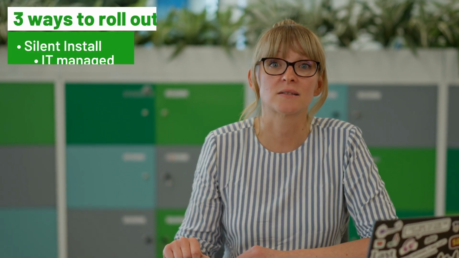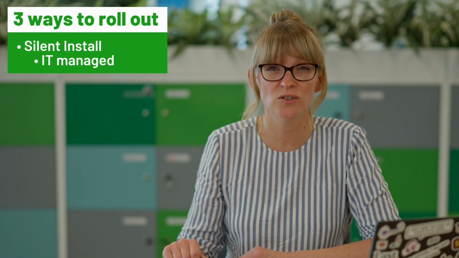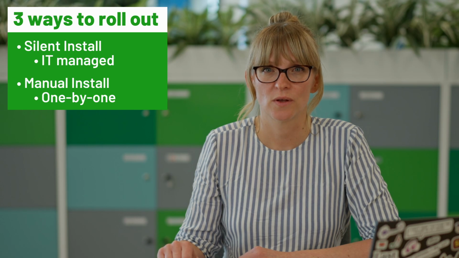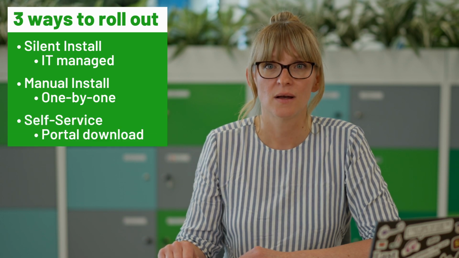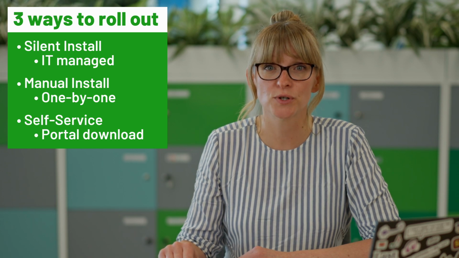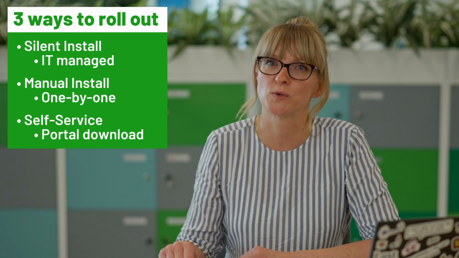You have options here. Simply pick the rollout method that fits you best. There's the silent install. This is best for IT-managed devices. You can use Intune, Jamf, or GPO. Another option is a manual install, the traditional approach where a sysadmin runs the installer on each user's computer one by one. Lastly, you have a self-service option. This lets users download the Print Deploy client via the user portal, a great option for your BYOD users. Let's see this in action.